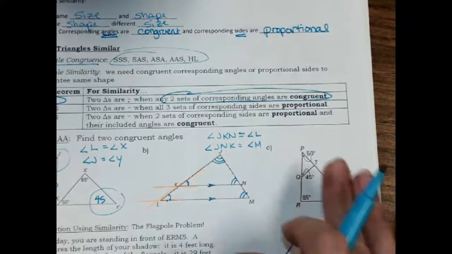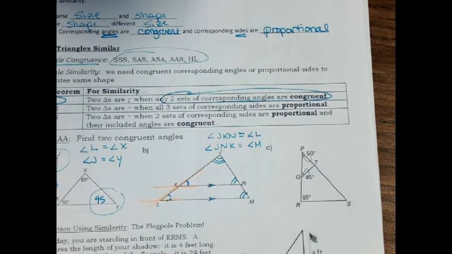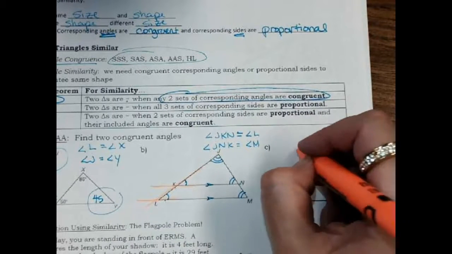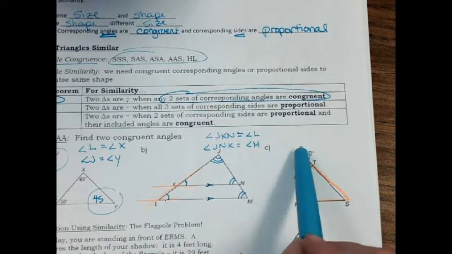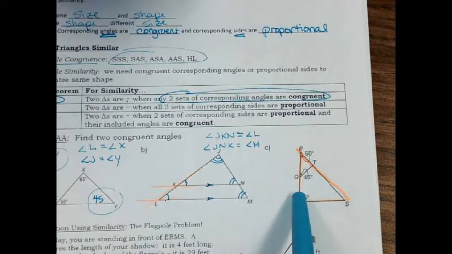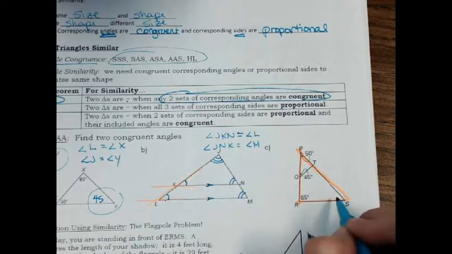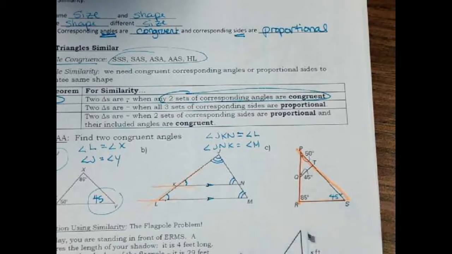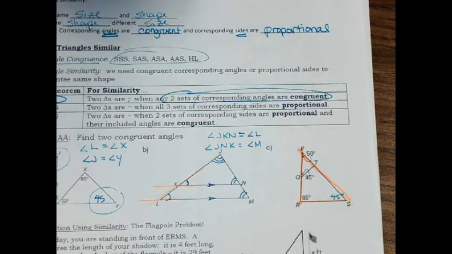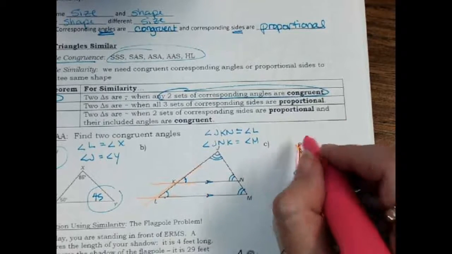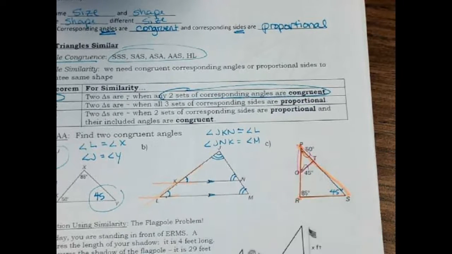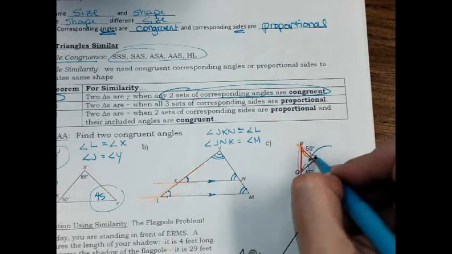Here, this kind of looks kind of weird, but we can still figure this out by doing our angles in a triangle add up to 180. If I start with this big triangle here, I know this angle is 50 and this one's 85. Add those together, subtract from 180, and I find that this one right here is 45. Then if I look at the small triangle, I'll see that in the small one, that one's 50 and this is 45. Add them together, subtract from 180, and I'll find that this one right here is 85.